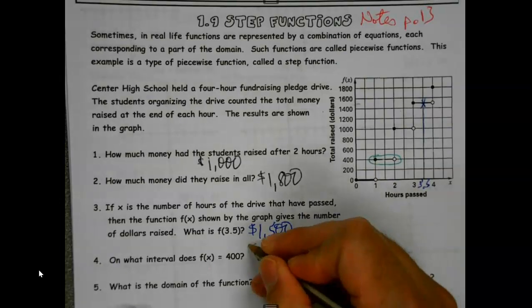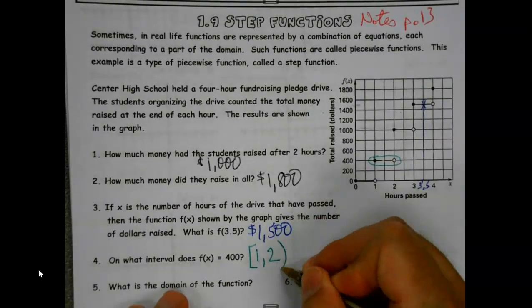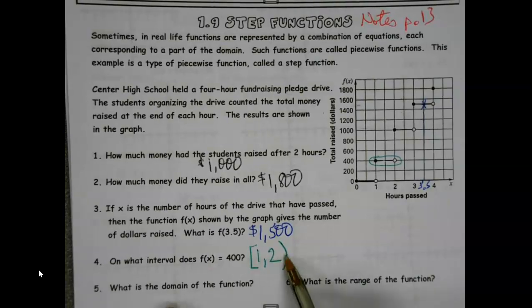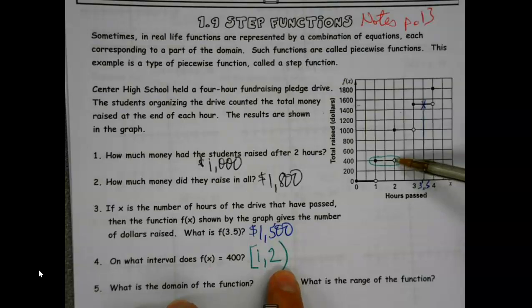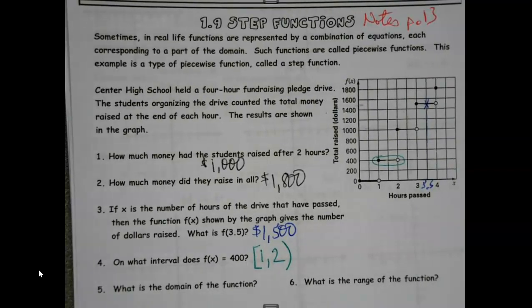Closed is your bracket, and open is your parenthesis, which tells us at hour 1 it's starting and includes 400, but at hour 2 it's not just going to be 400, because at hour 2 with that parenthesis it tells us that's when the recount was, so we don't get confused on which part that is.